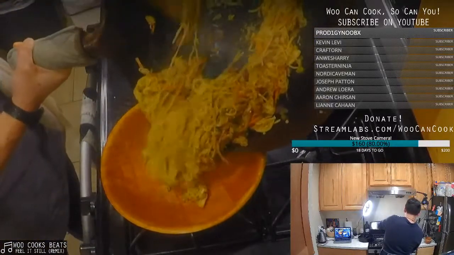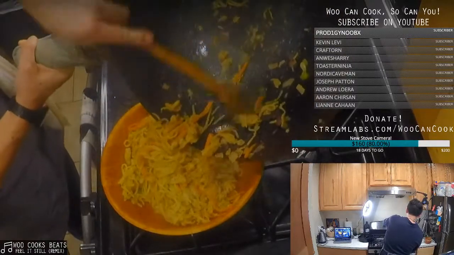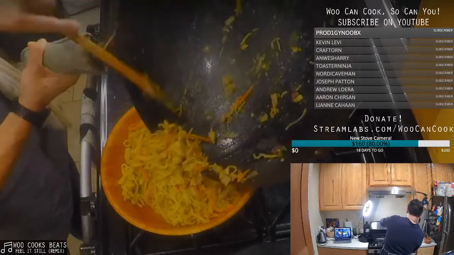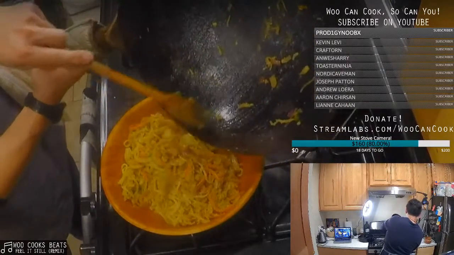You'll notice that while your wok is still hot, we have this very nice non-stick surface going on. So as soon as I move this stuff, you'll notice that pretty much everything is coming right out of my wok right now. And that's because we have this really great non-stick surface going on.